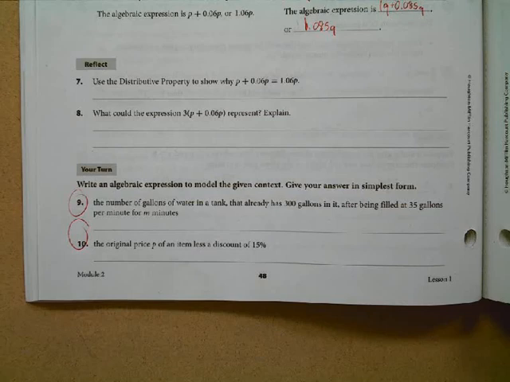Okay. Do I see any other hands? Any other questions? I'll give you like 30 more seconds here. 30 more seconds or so. Okay, 30 more seconds or so. Call on some folks, unless you have questions.